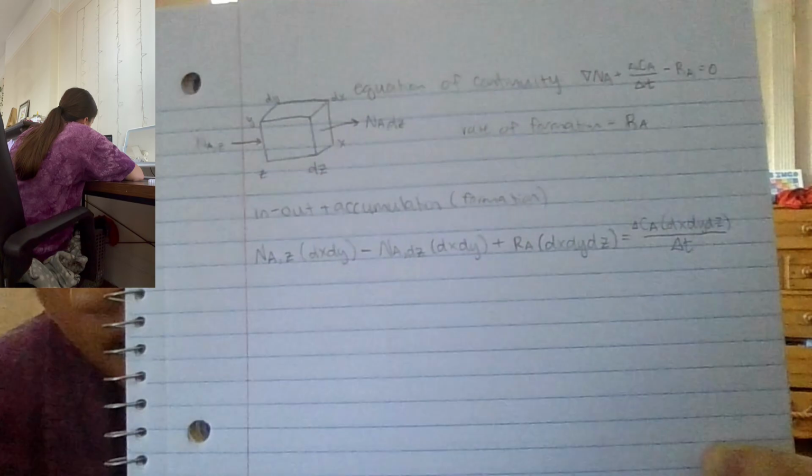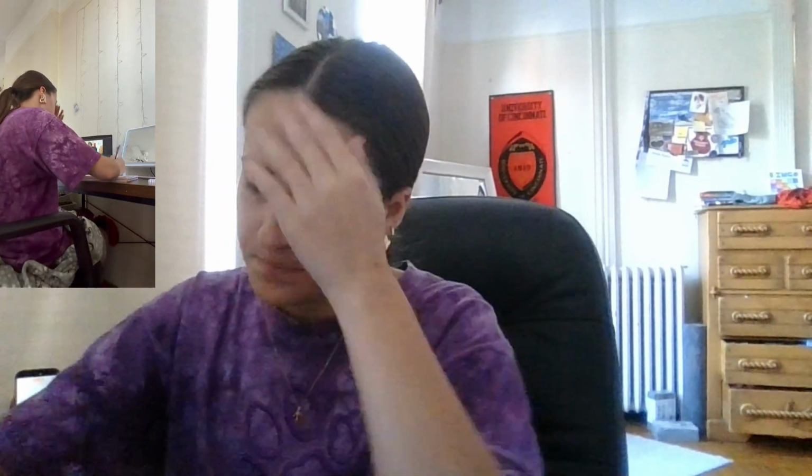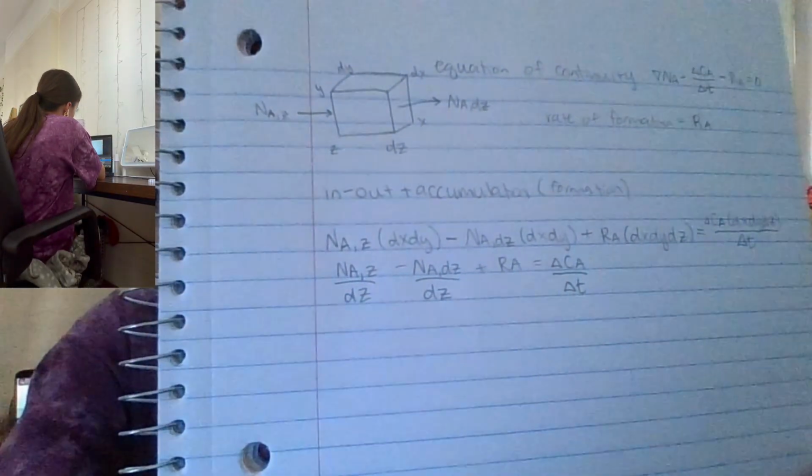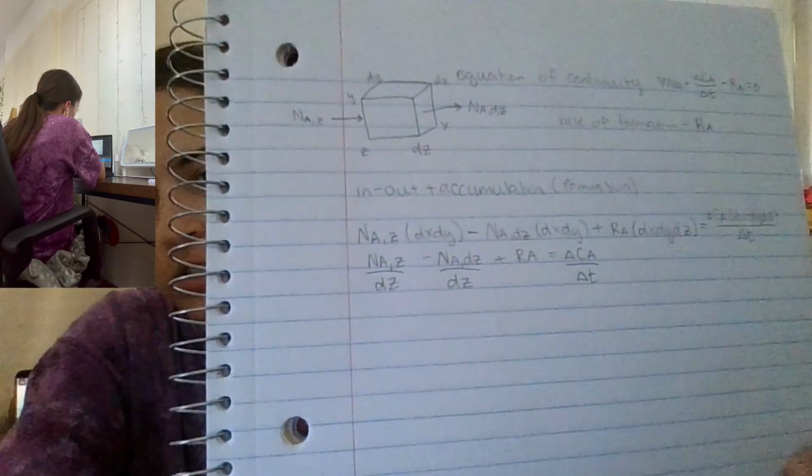So the first thing we're going to do is divide by our volume from both sides. So now we're going to have the flux of A at position Z divided by dz. Since we only multiplied by dx dy, we have to divide by dz. And then same thing for our flux at Z + dz. That'll be divided by dz as well, plus our rate of formation equals change in concentration of A over change in time. So this is our simplified equation we have after we have divided by our entire volume.